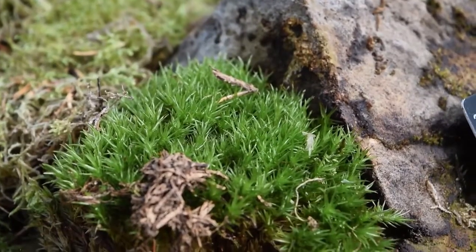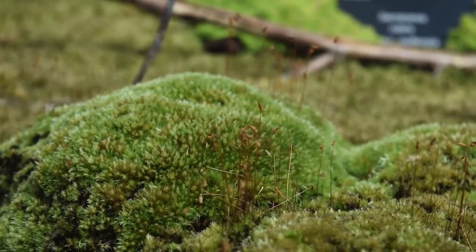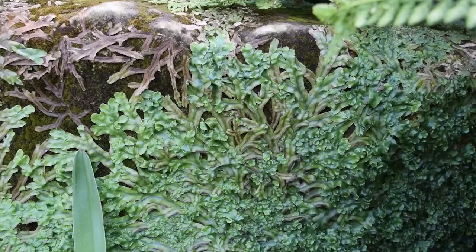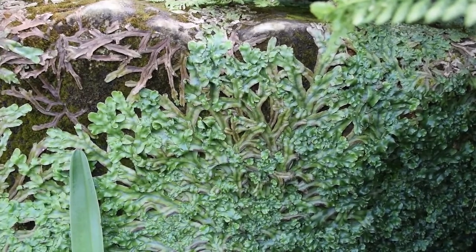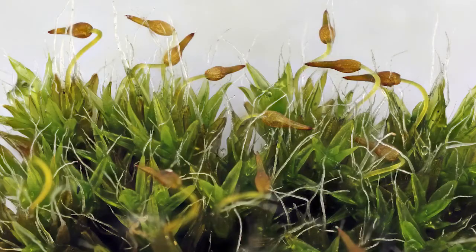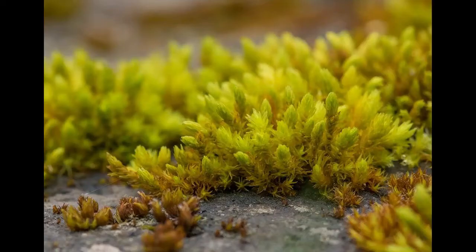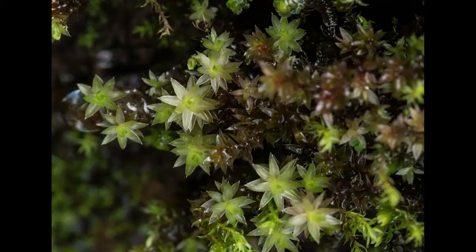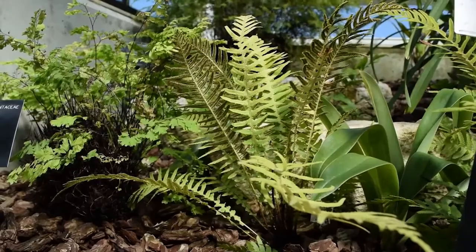Mosses and liverworts are staples of terrariums because they usually thrive in wet or humid environments, and many are naturally found in dimly lit or shaded areas. They're also generally quite small and will not quickly outgrow small containers, and they come in a huge range of shapes and shades of green. They're suitable for all types of terrarium, particularly small, closed ones which will be kept in dimly lit areas. Look out for a future video focusing on mosses and their relatives.